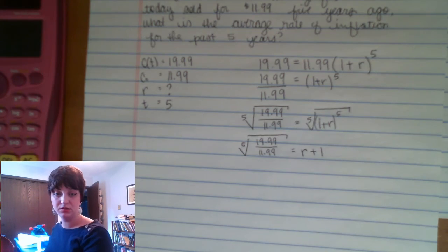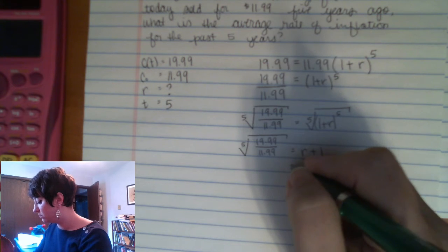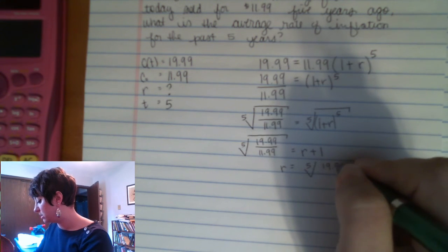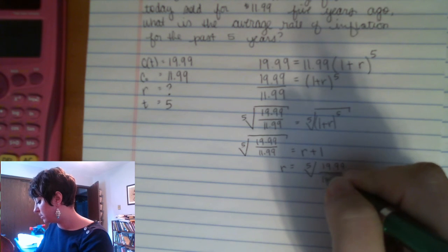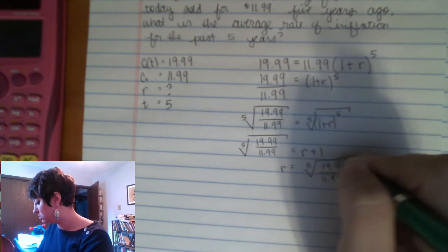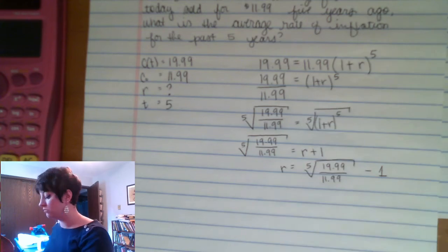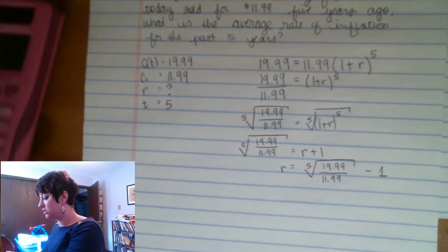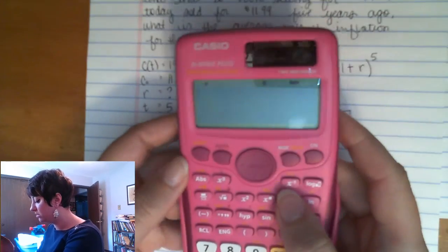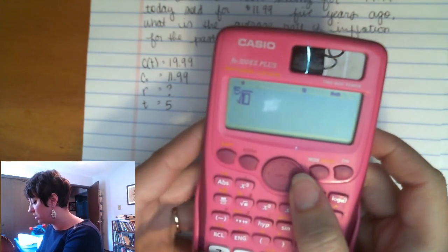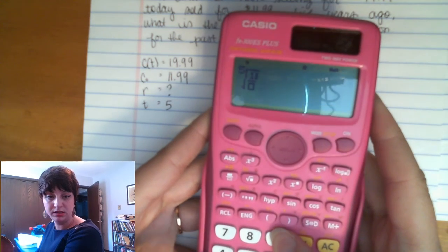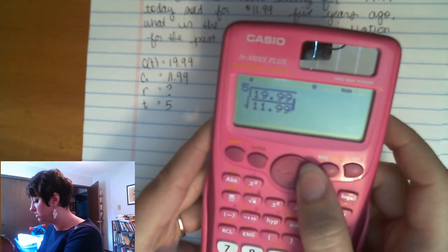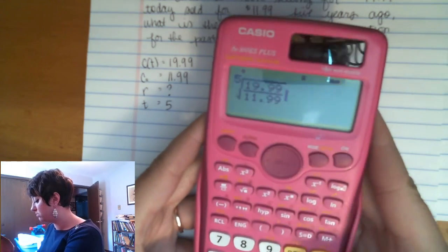So I have this, and then I subtract 1. So the fifth root of 19.99 divided by 11.99 minus 1. Okay. So that's exactly what I'm going to plug in my calculator. Fifth root of 19.99 divided by 11.99 minus 1.